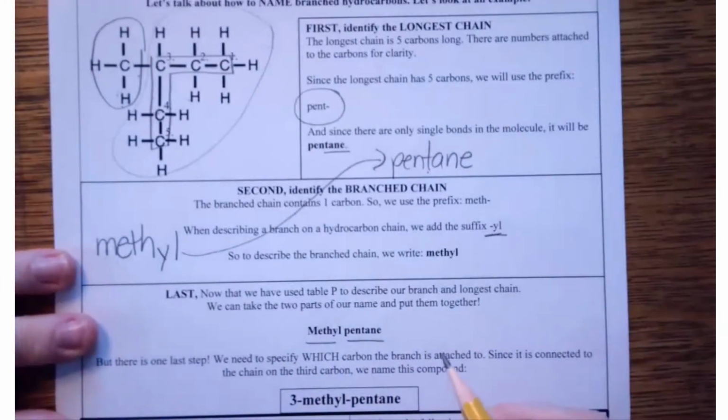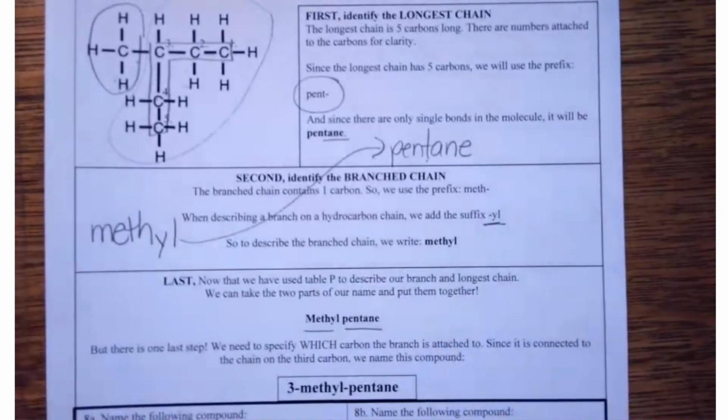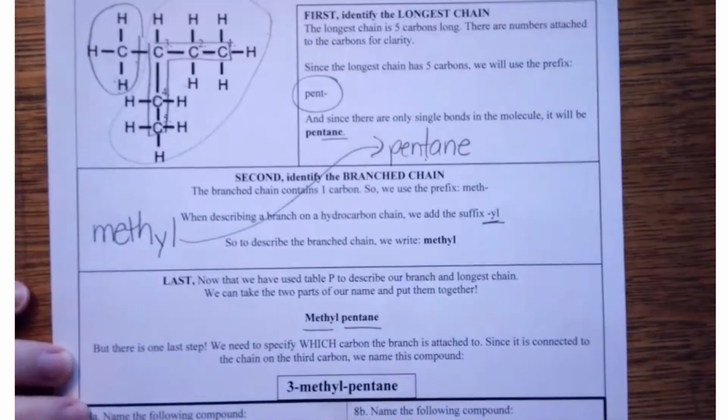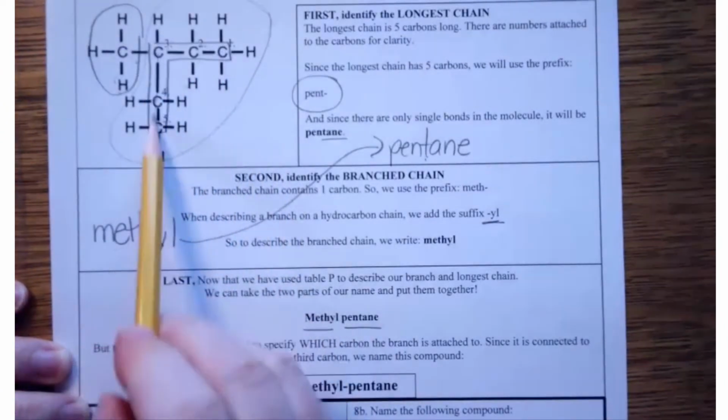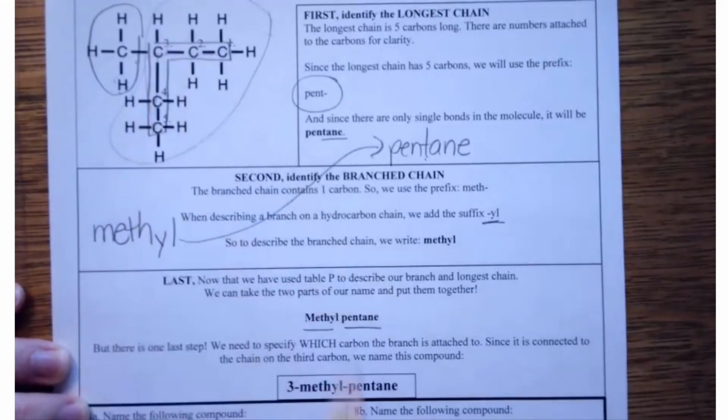Almost done, but not quite. We need an address, right? You can't just say, yo, go over to, like, Franklin. Like, where on Franklin? No. Methyl pentane. Where's that methyl group? Give me a specific. And remember I said it didn't matter if we numbered this way or this way. It's all the time on carbon number 3. So 3 is the address. 3 says, hey, there's a methyl group on carbon number 3.